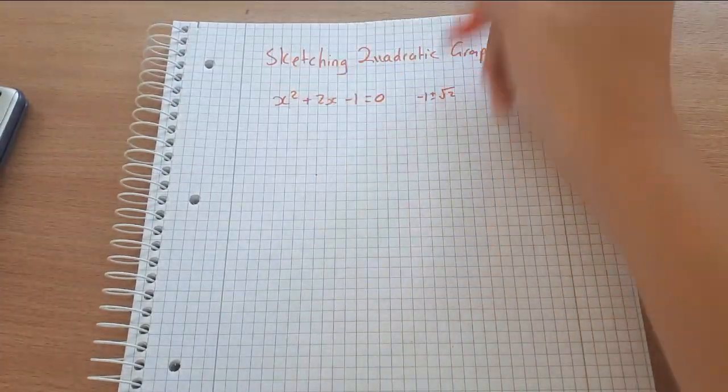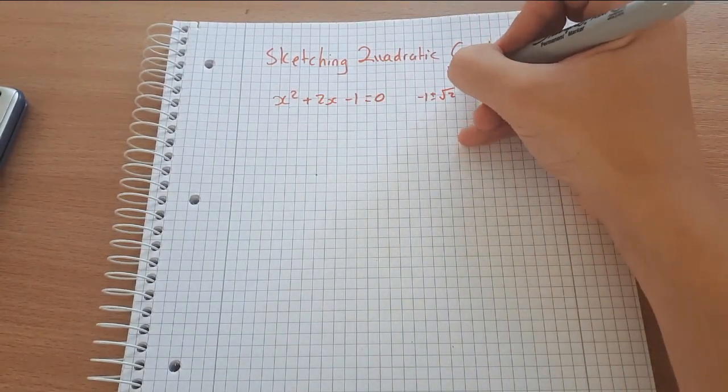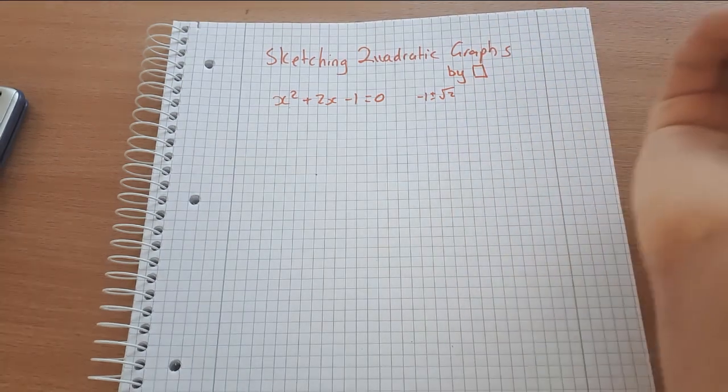and then you just draw the curve through all the points. However, you can sketch quadratic graphs by completing the square. I'm just going to put a square there, by completing the square.